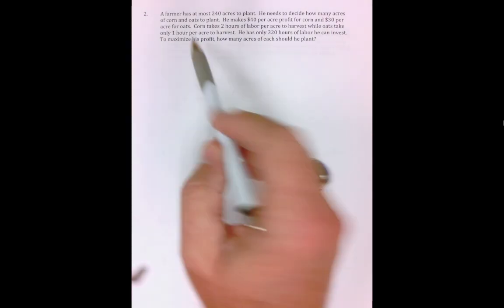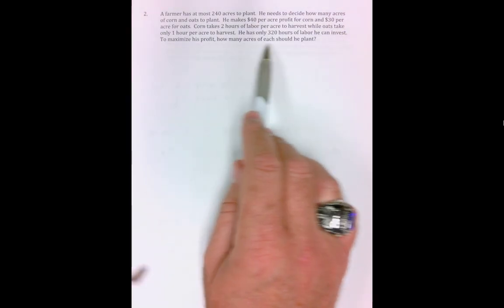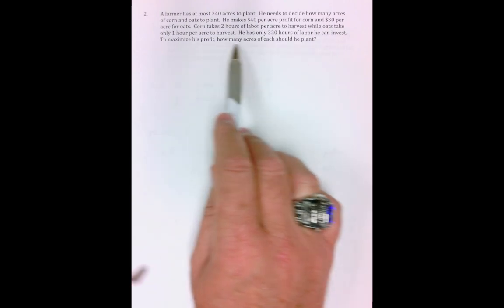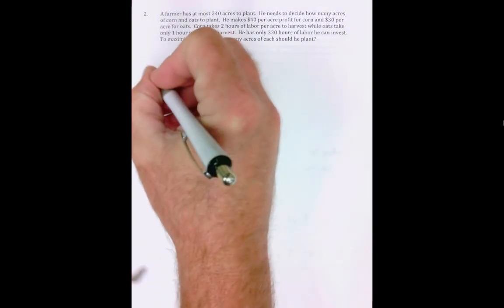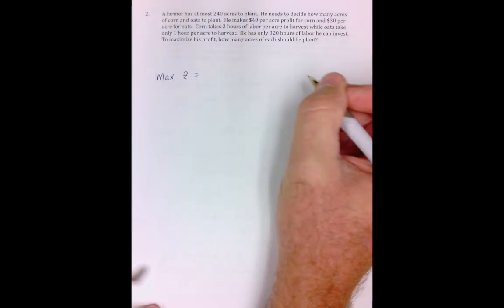All right, gang. Second linear programming problem on this handout. A farmer has at most 240 acres to plant. So we have something going on about acres of corn and oats. So come to the bottom. To maximize profit. So we're going to maximize Z in this case, and we need to find our profit.